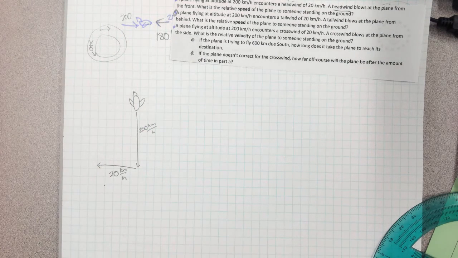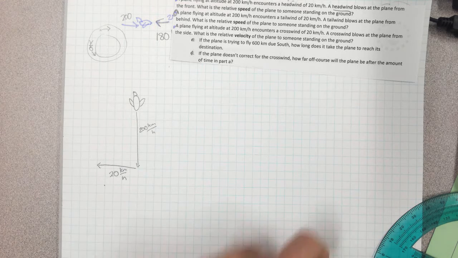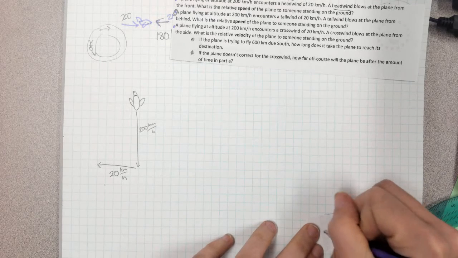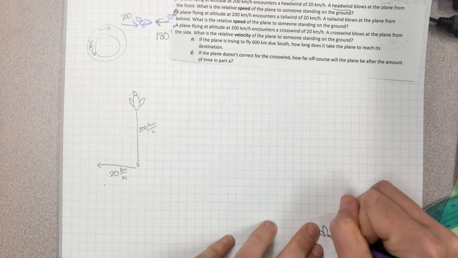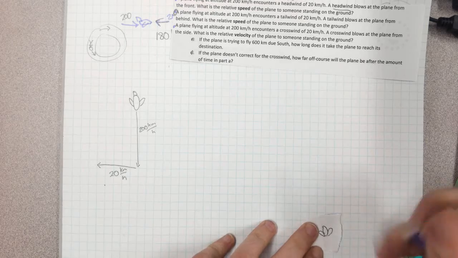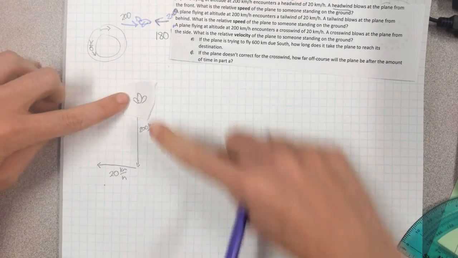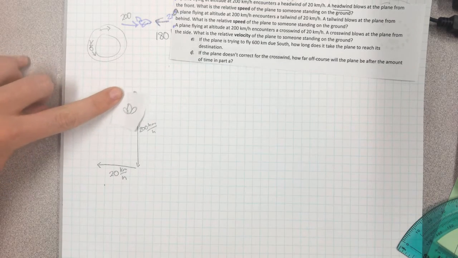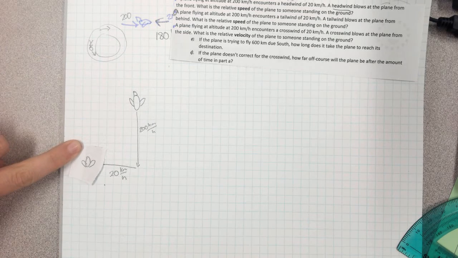So in the plane, instead of having the plane go straight this way, the plane will go diagonally, even if the plane is pointed straight down. So if this is the plane, because it's getting blown by the wind, it winds up going that way.